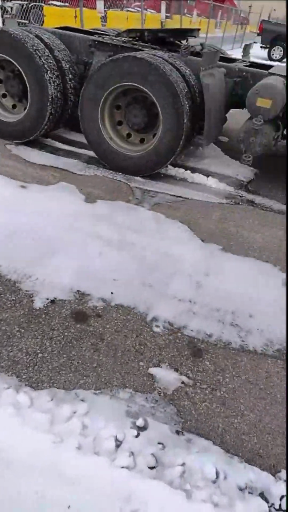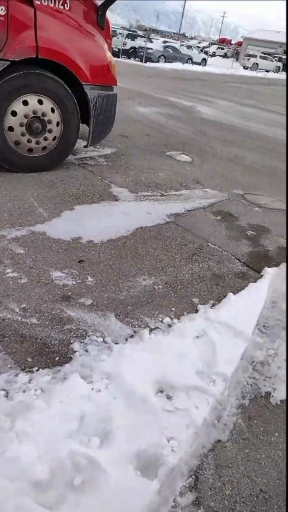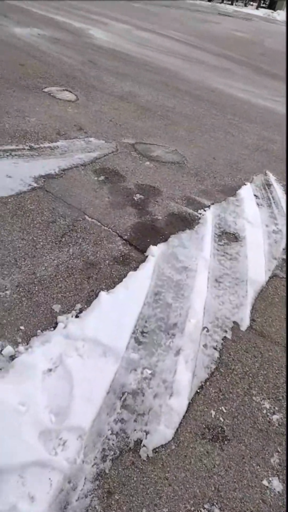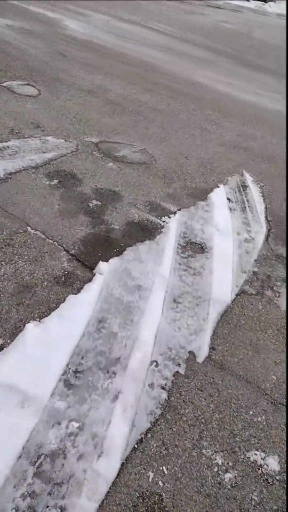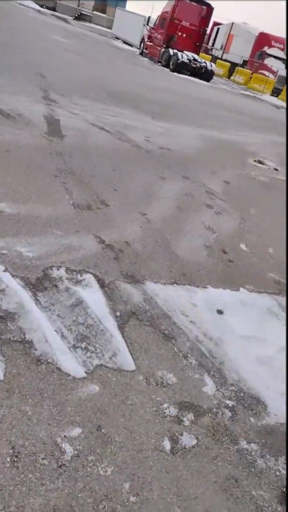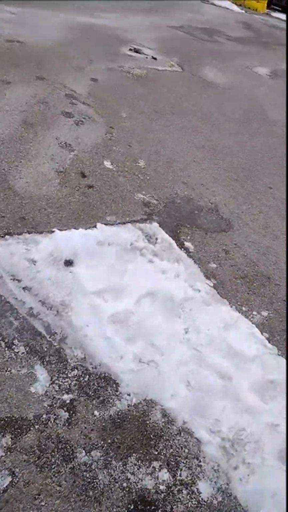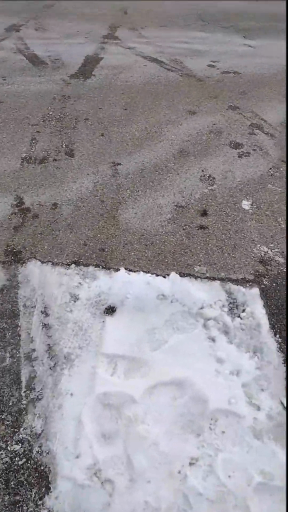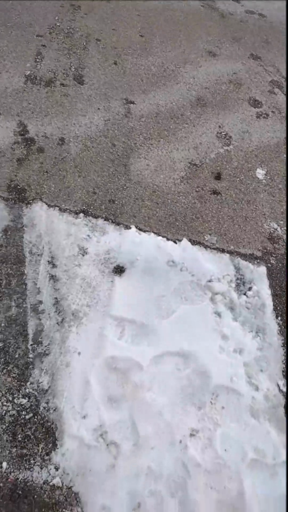Remember, it does not alter the temperature of the snow. The snow does not melt because it got heated. It does not. The salt does not warm the ice.